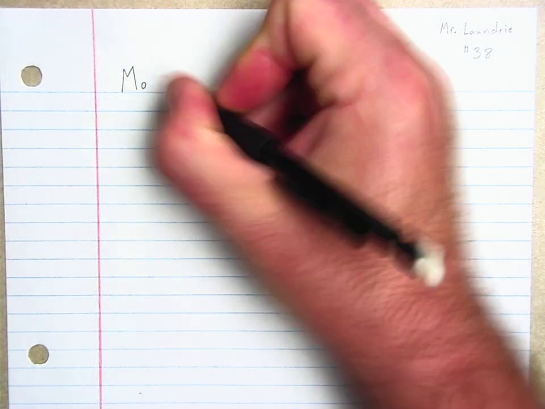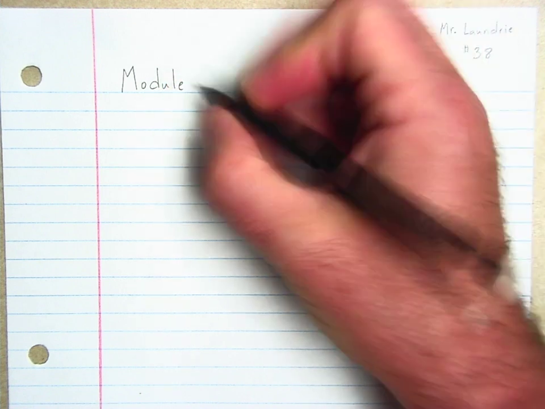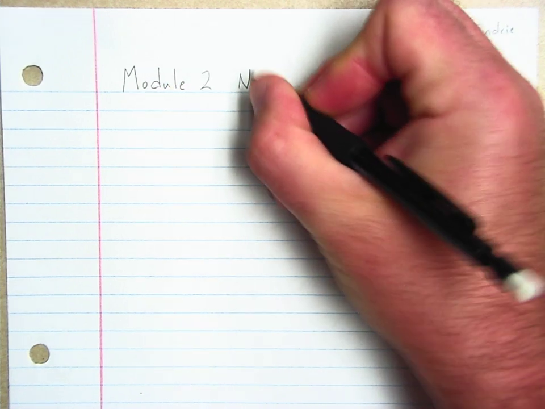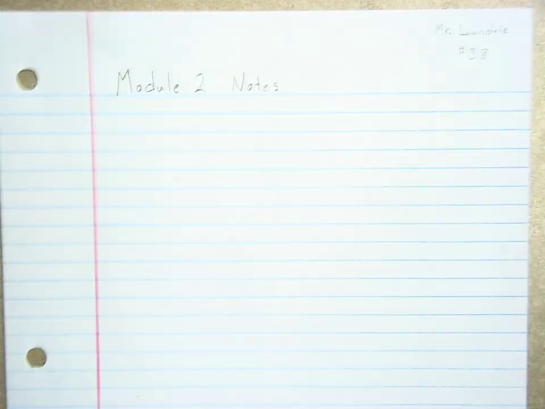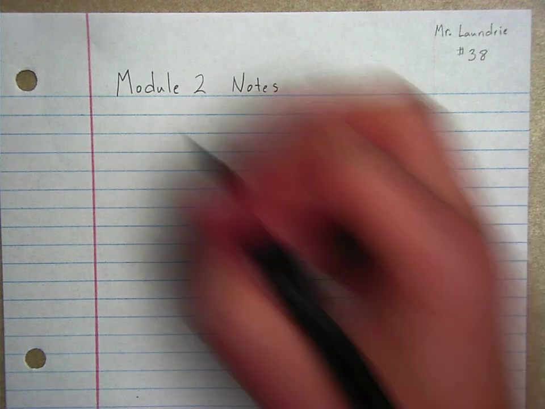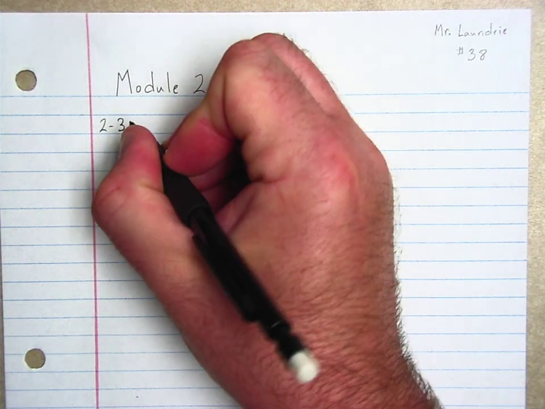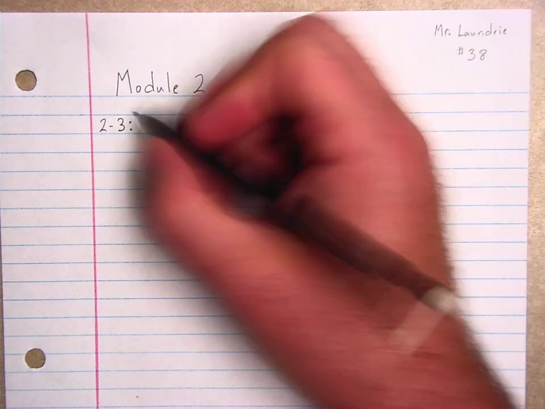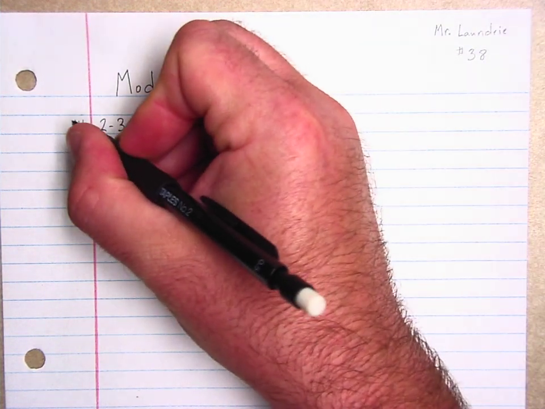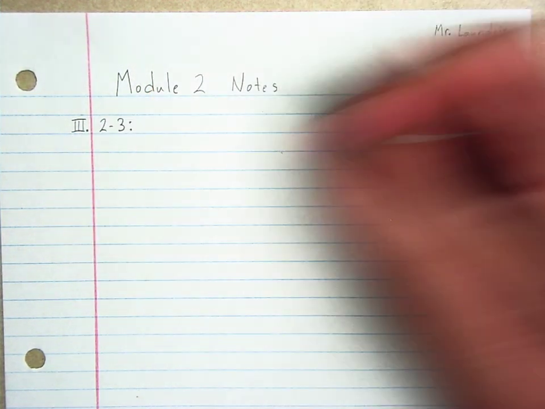I enjoy the puzzle aspect of it. I like the feeling you get when you solve one, but I know not everybody agrees with me on that. So, for today's lesson, Module 2, Lesson 3, let's talk about how we break these apart. Put my Roman numeral in there.